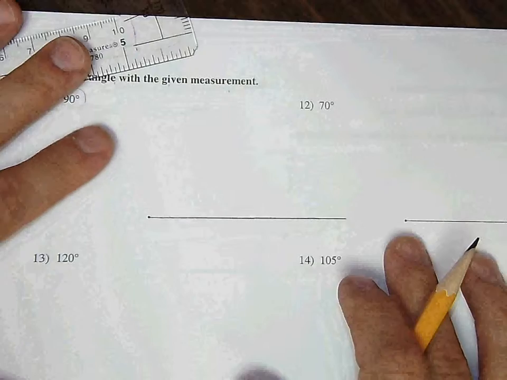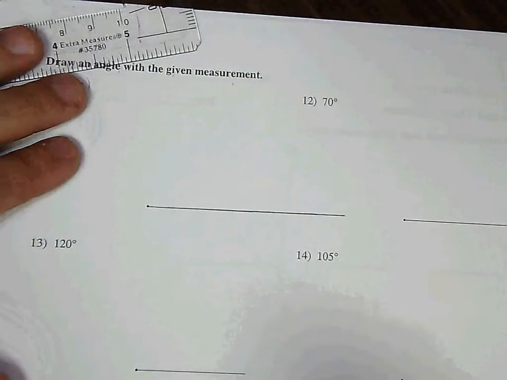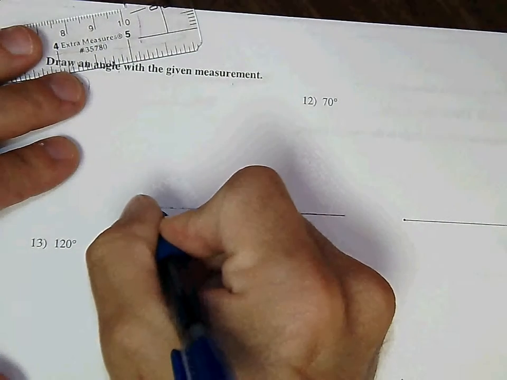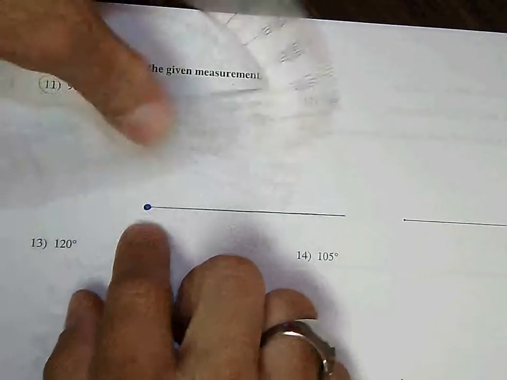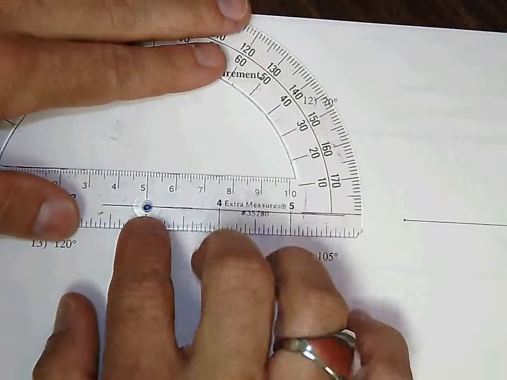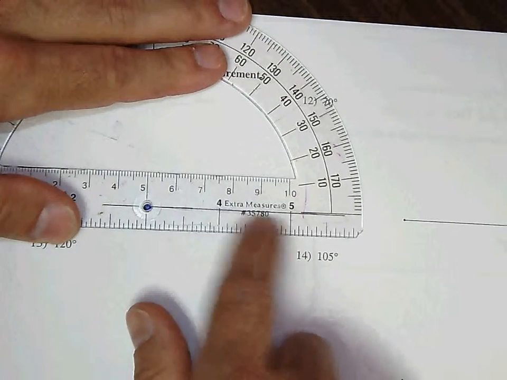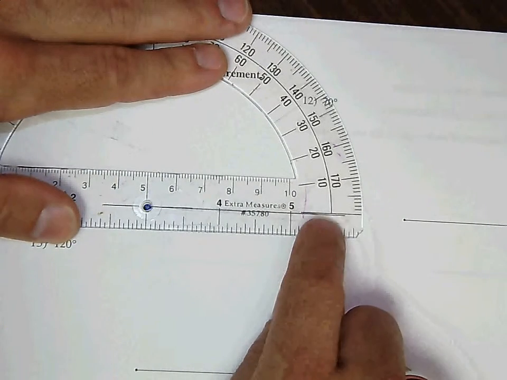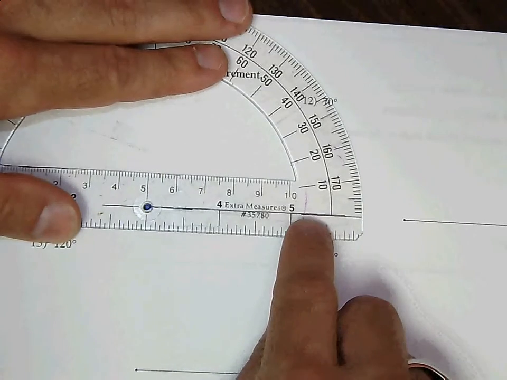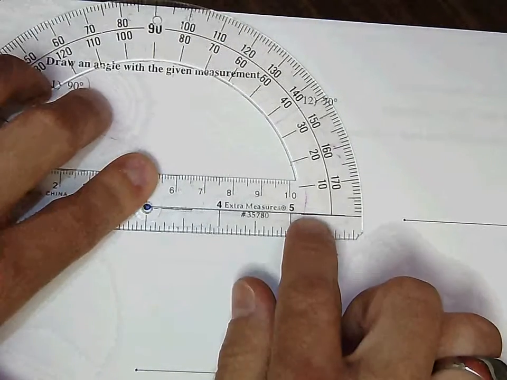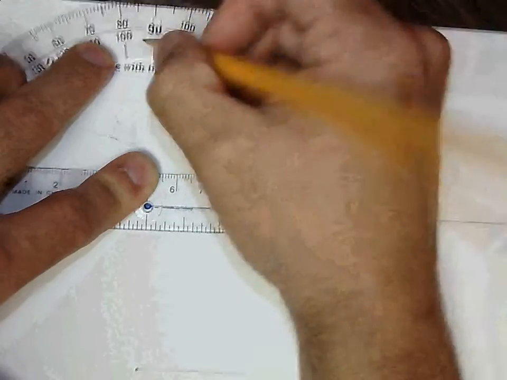And what we're going to do is we're going to start off, we're going to take the beginning part of this line, and we're going to make that our vertex by placing that inside of the circle. And then by extending the line, we're able to line up our protractor, just like this. Okay? Now, if you recall, it wanted a 90-degree angle. So what I'm going to do is I'm going to go up here where it says 90.